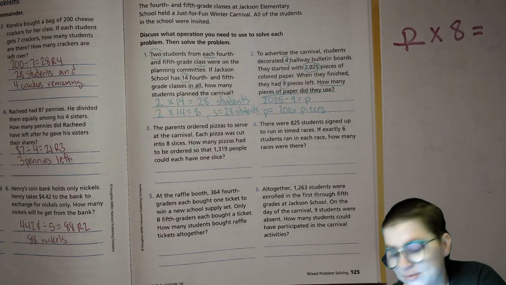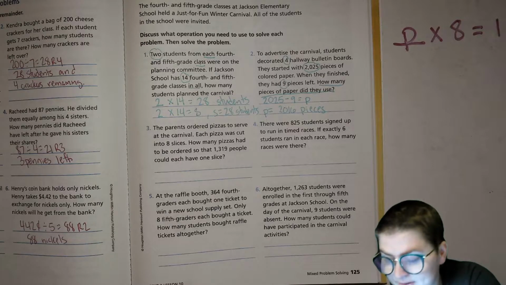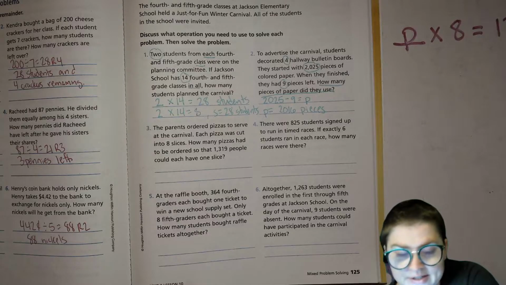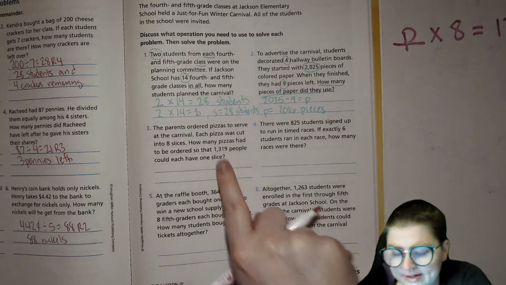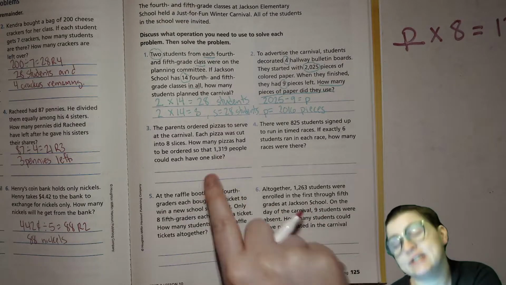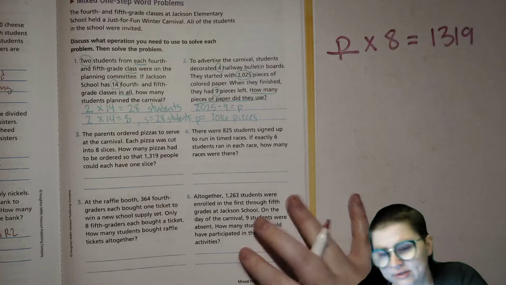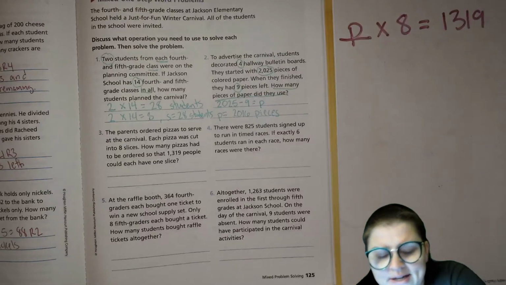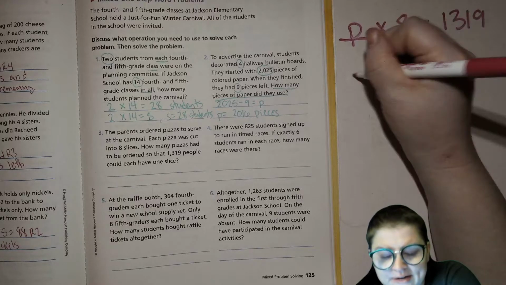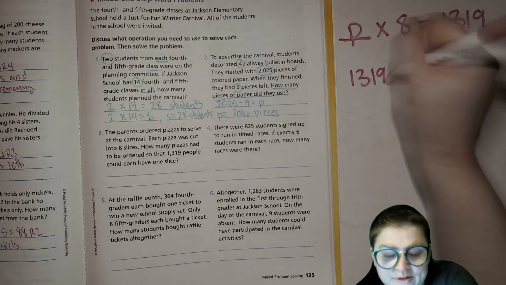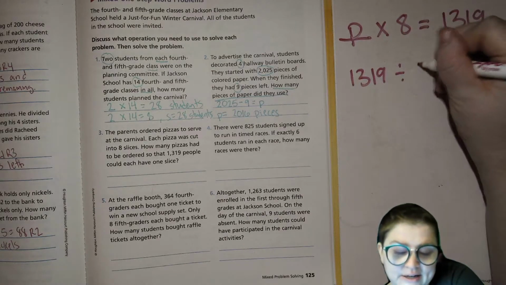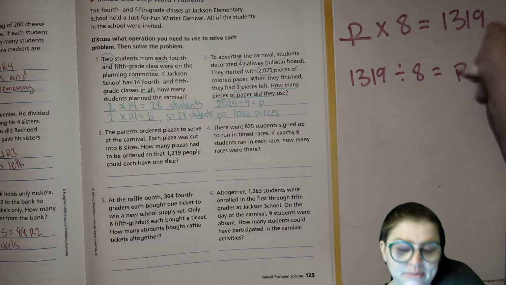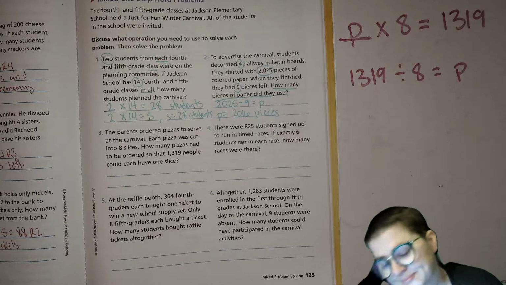So P times what equals 1319, right? 1,319, so they could each have 1 slice. I'm glad they don't all need 2 slices. So then how do we find out what P is? Well, we're gonna have to do 1,319 divided by 8 equals P, right?